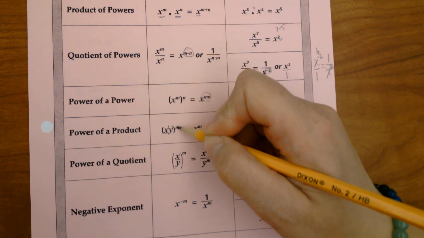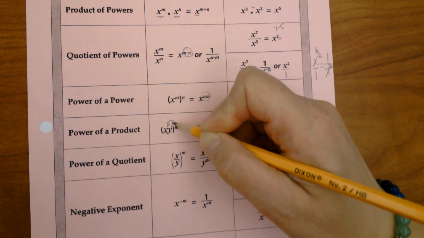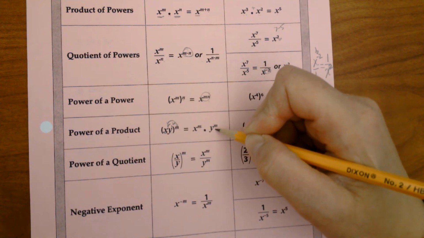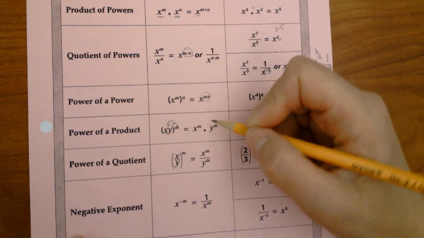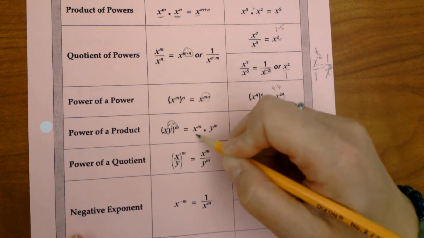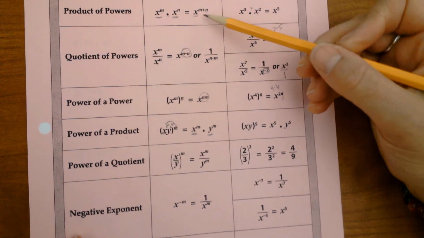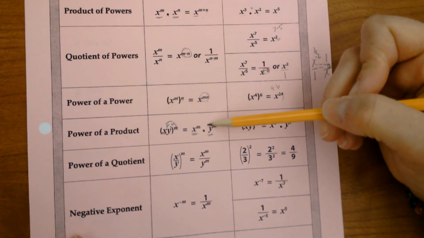We multiply m times 1, which is m, and m times 1, which is m again. So everybody gets the exponent of m. So this is x to the m times y to the m. We cannot combine these because they are not the same. We can't go back to use this rule because these are different.